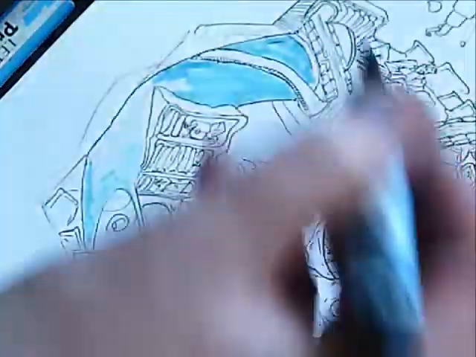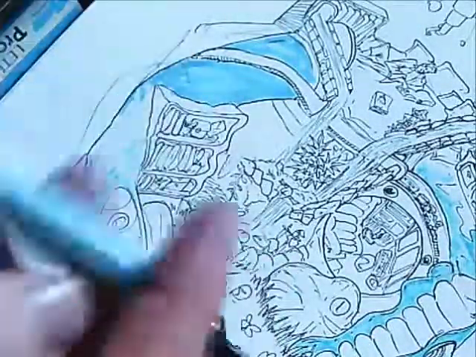Once again, I'm probably moving to time lapse just to speed this along a bit, and you'll see when it's finished what it's going to look like.